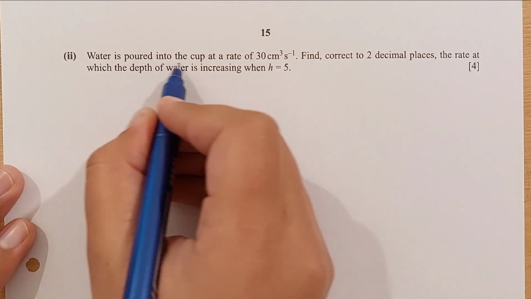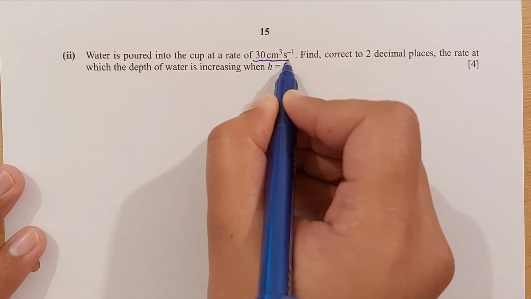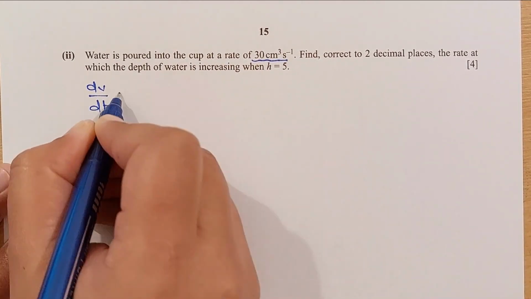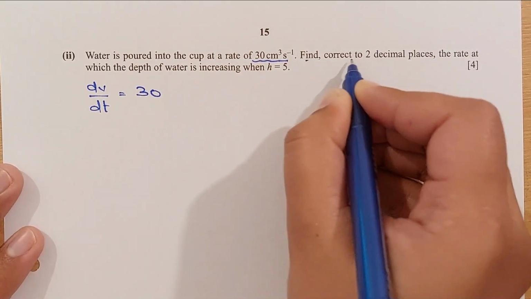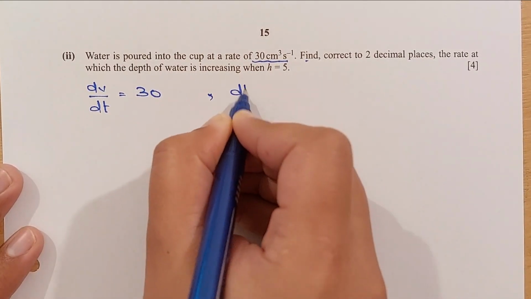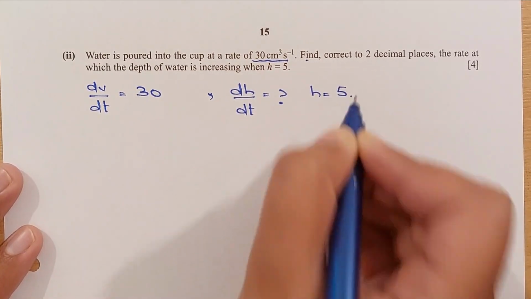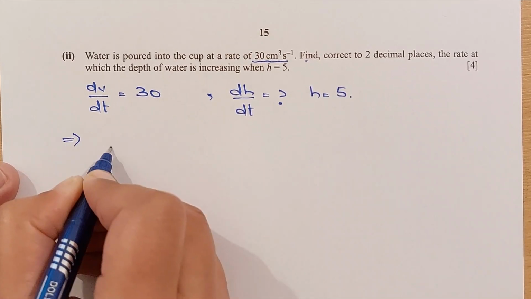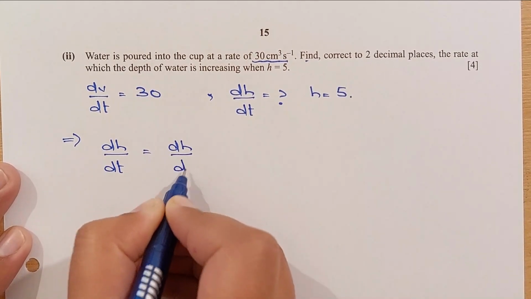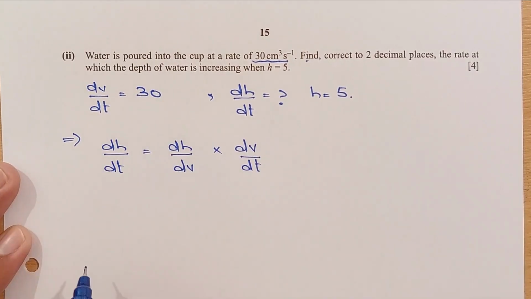Now for the second part, water is poured into the cup at a rate of 30 centimeter cube per second. So this is dV over dt, right? dV over dt is equal to 30. Find, correct to one decimal place, the rate at which the depth of water is increasing, meaning dh over dt, which we have to find at h equals 5. So what is dh over dt? We can say dh over dv times dv over dt. We have dv over dt, that is 30.